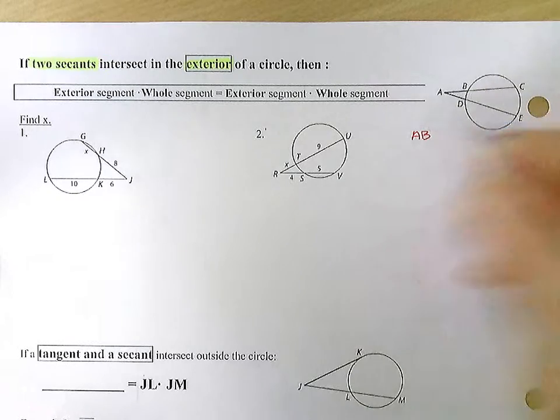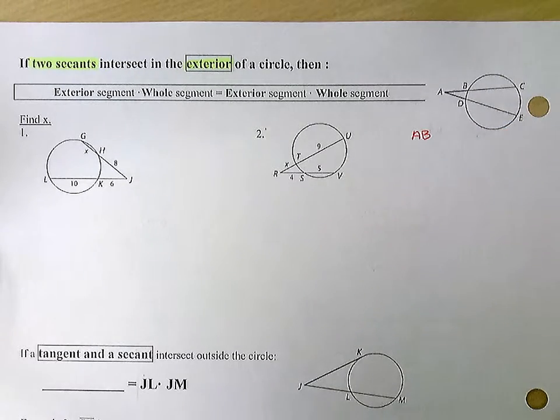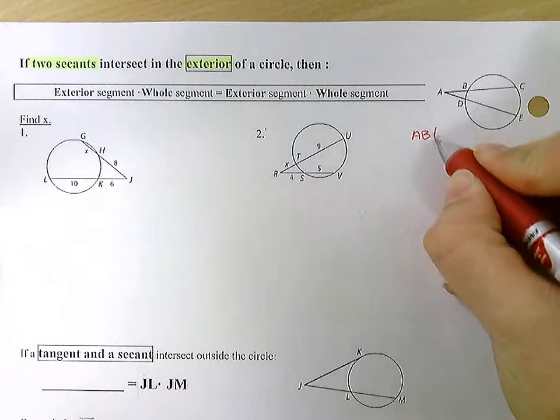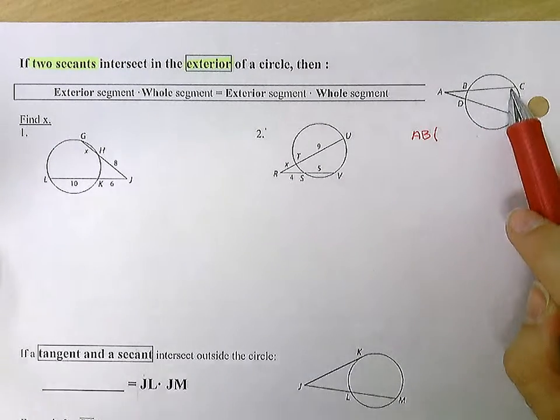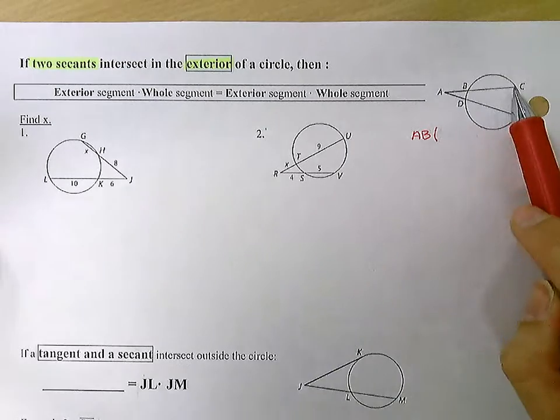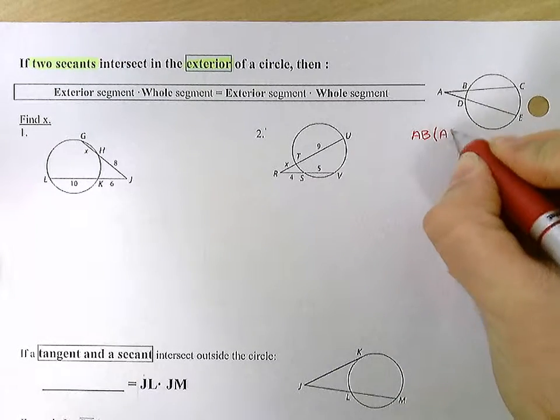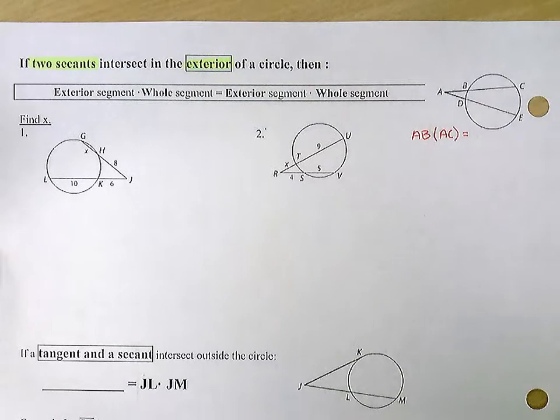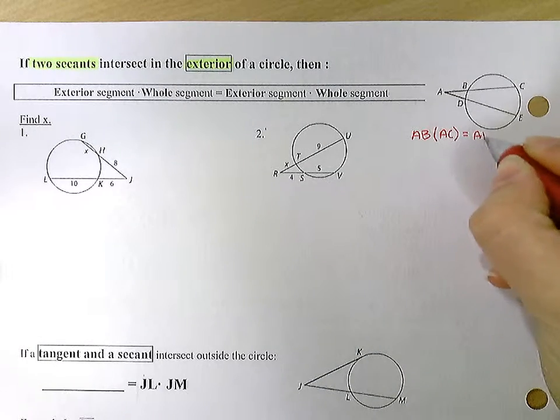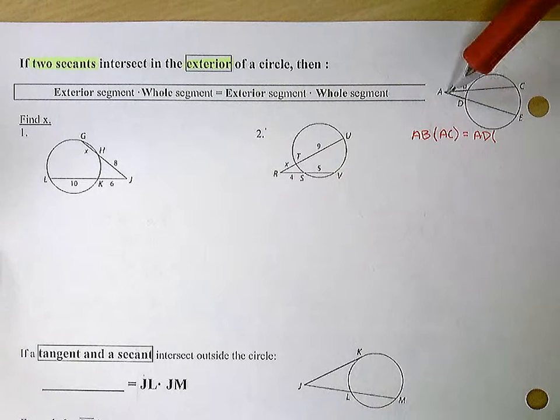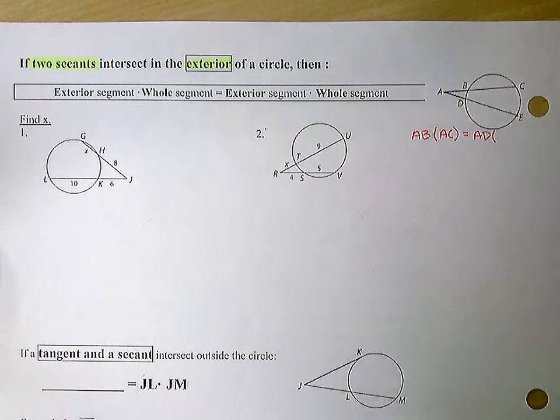So I would take the length of AB, multiply it by the entire secant segment there. Okay, so that would be AC. Then that is equal to, if I look at the other secant drawn in, that exterior segment is AD multiplied by its entire segment, which is A to E.